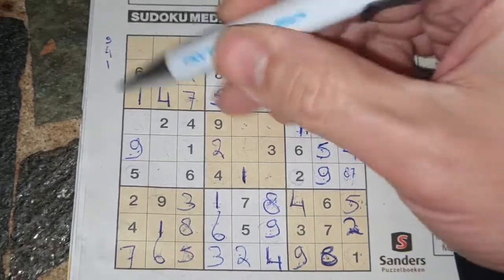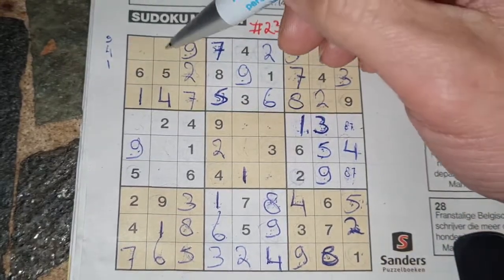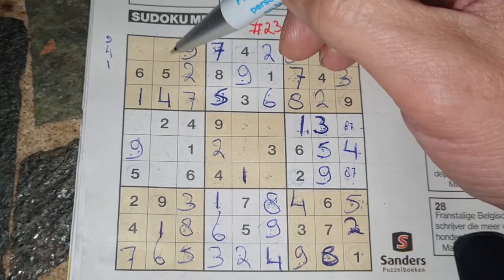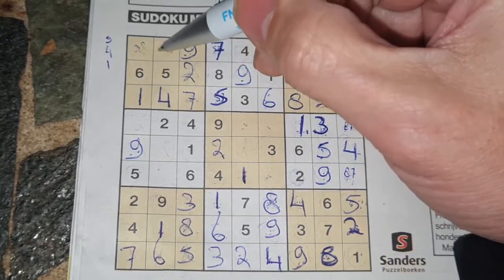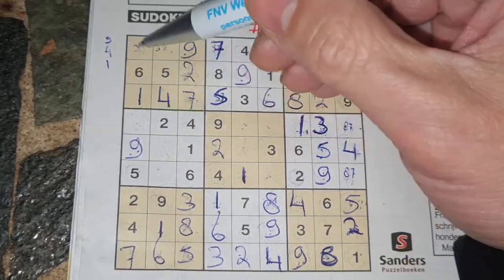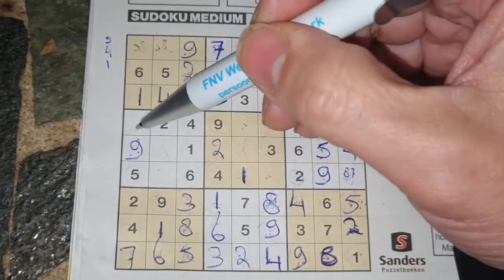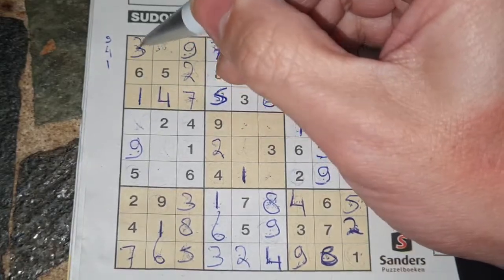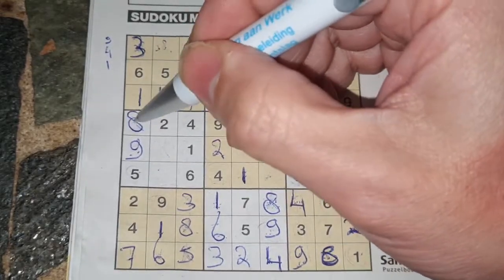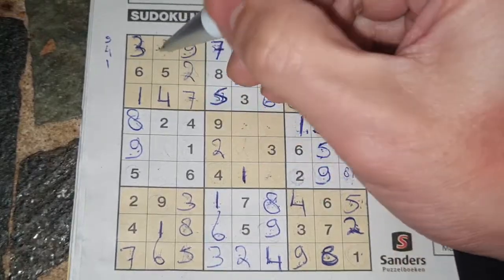Two boxes left in this big square for the numbers 3 and 8. Cannot fill this yet. 3 and 8. Need to wait. How about the first column? 3 and 8. But we see here 3, so no 3 there. 3 should be here. And the 8 goes there. One box left in this big square for the number 8.